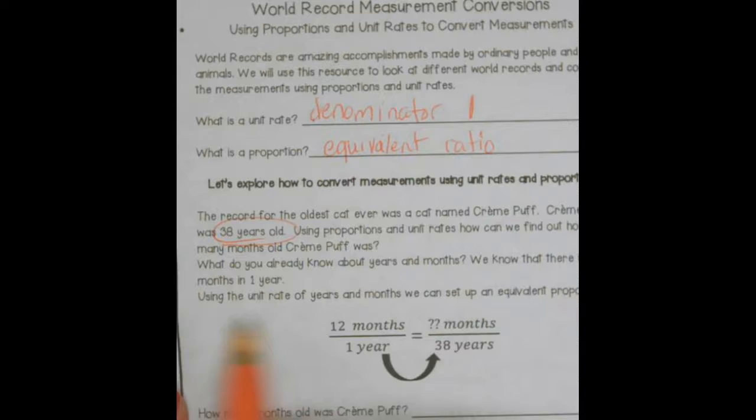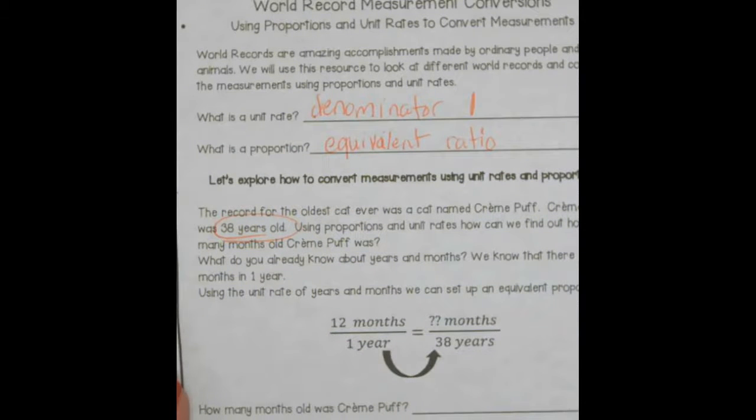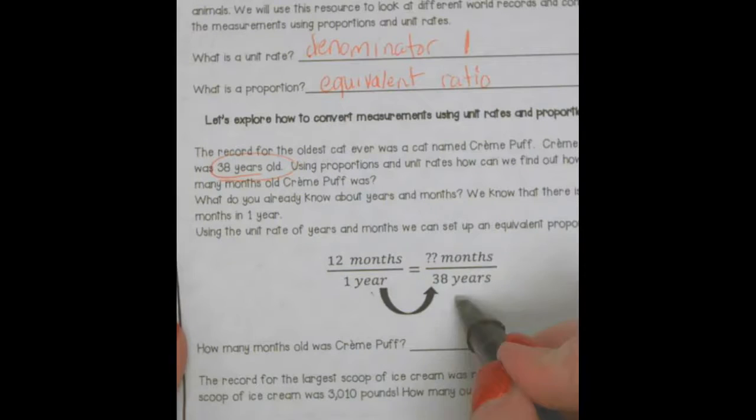We know that there are 12 months in 1 year. So that's why we put 12 months, 1 year. Using the unit rate of years and months, we can set up an equivalent proportion. Here, how does 1 go to 38?